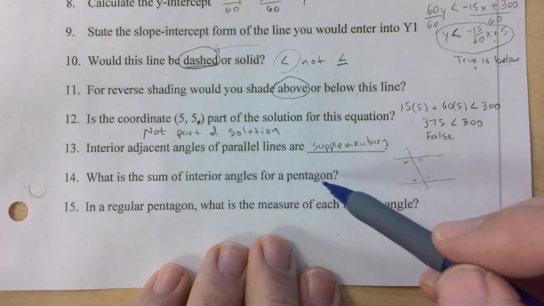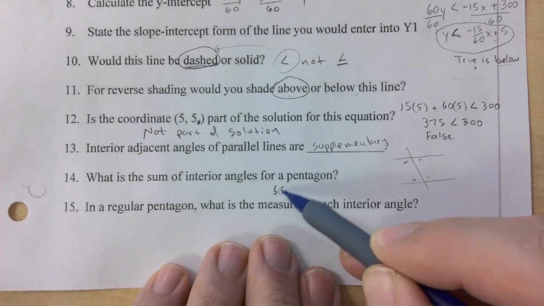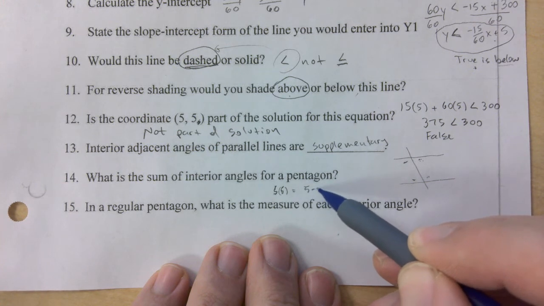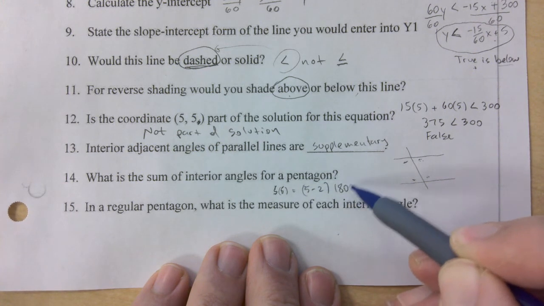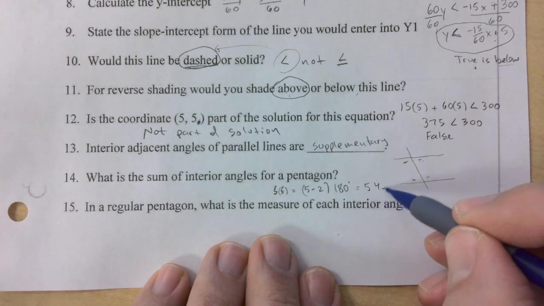What's the sum of interior angles of a pentagon? Sum of 5, right? A pentagon has 5 sides. That's 5 minus 2 times 180. And that is 540 degrees.